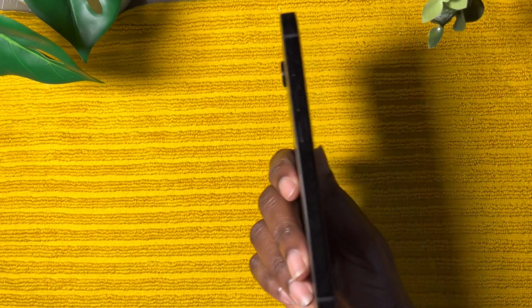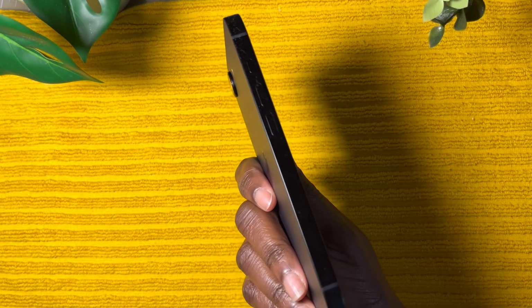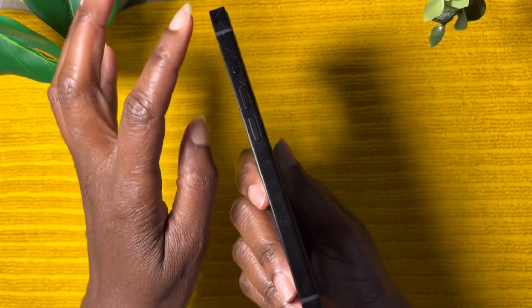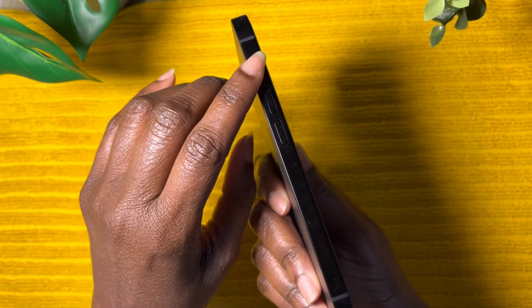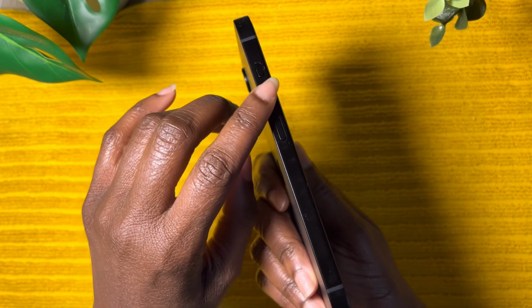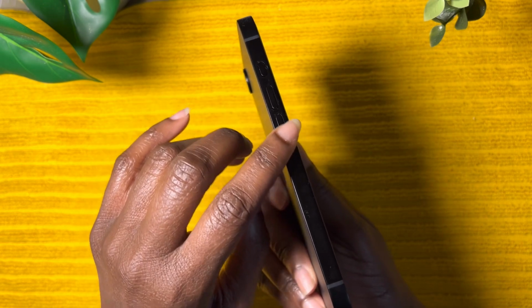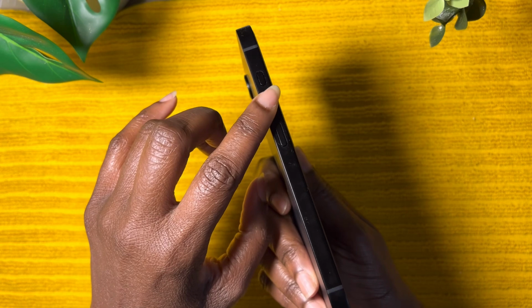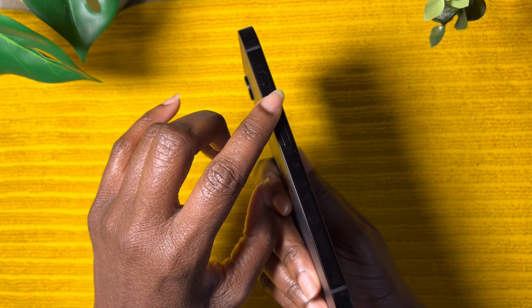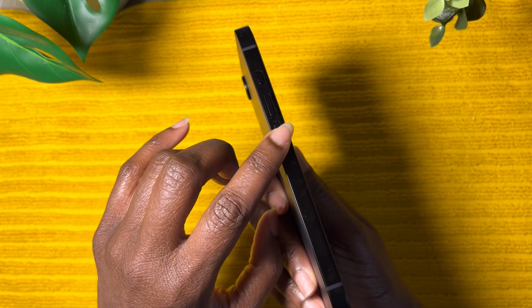Taking a look at the left side of the device, you'll see that the 16E has an action button at the top, so it's a shorter button. And then just below it, you have two longer buttons, which are the volume buttons. So the shorter button, action button. The one just below that is the volume up button. And then the one below that is the volume down.